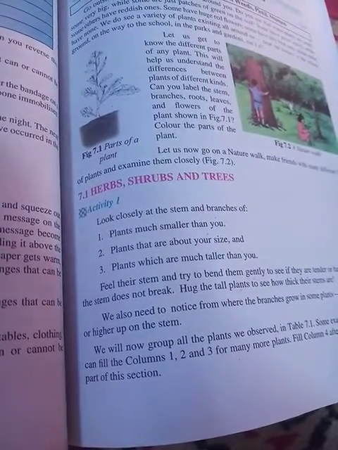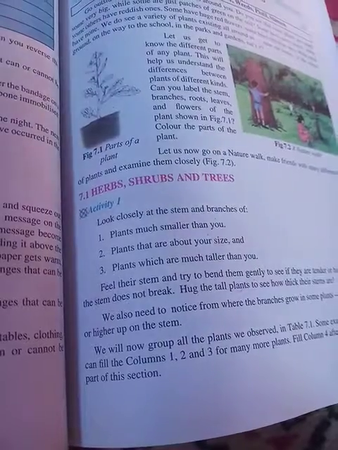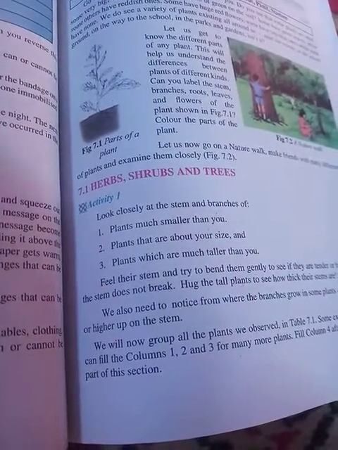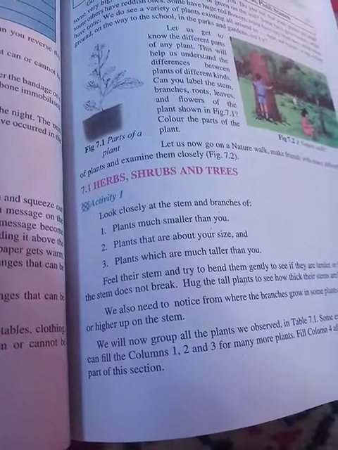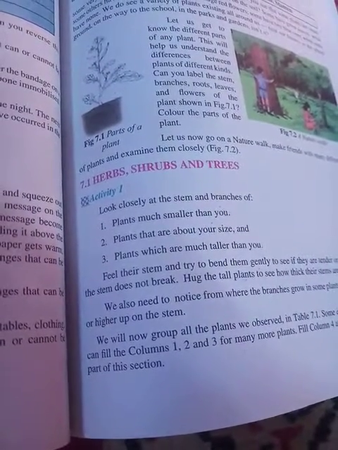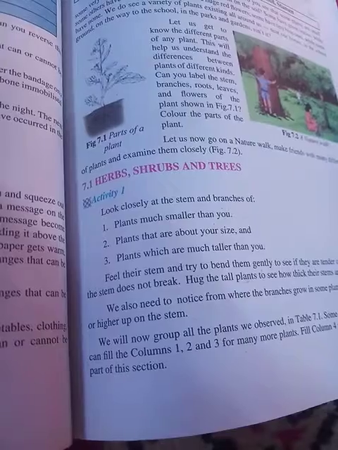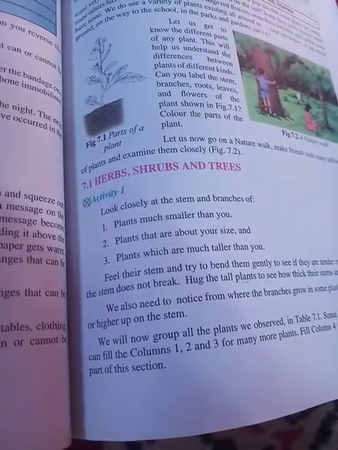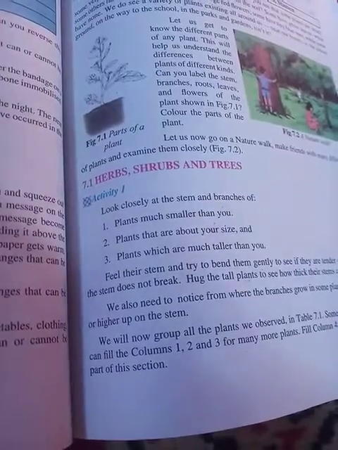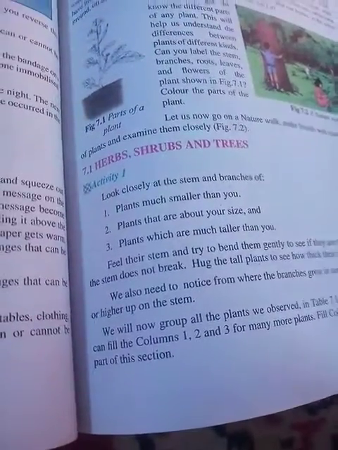Shrubs are those plants whose stem is woody but are small in size, and the branches arise from the base of the stem. And trees are those plants which are very big and where the branches arise at the top of the stem. So this is the main difference between herbs, shrubs and trees.